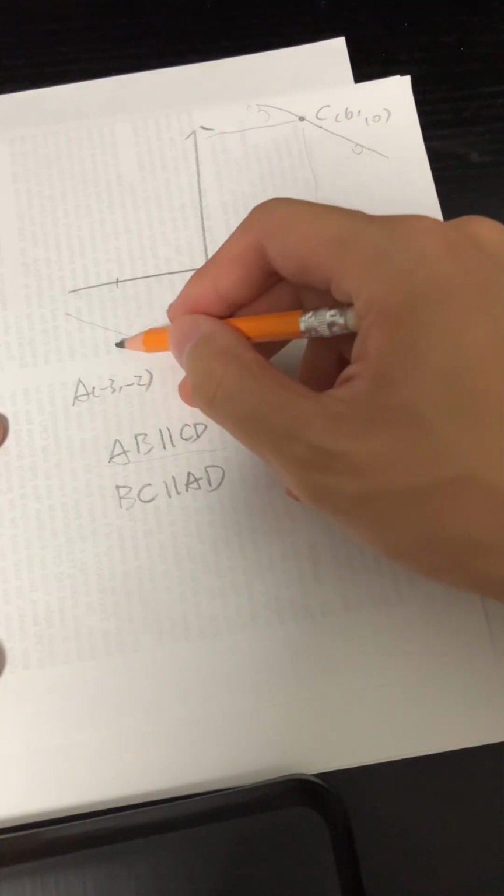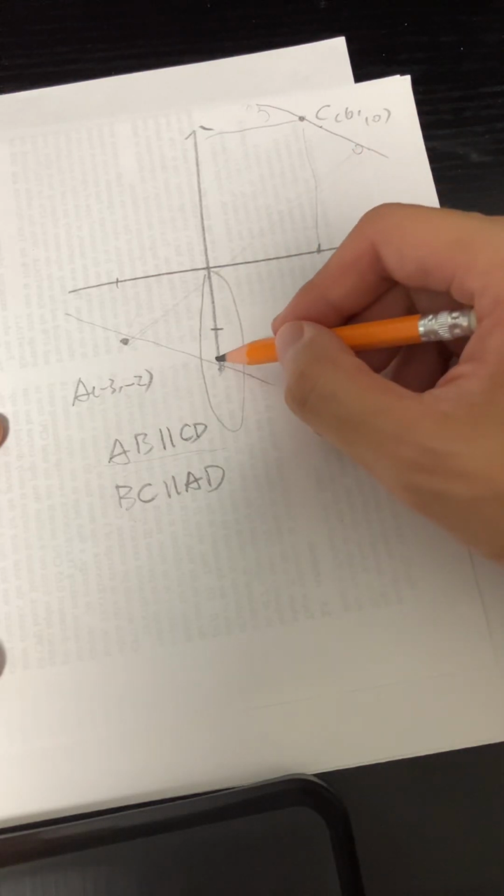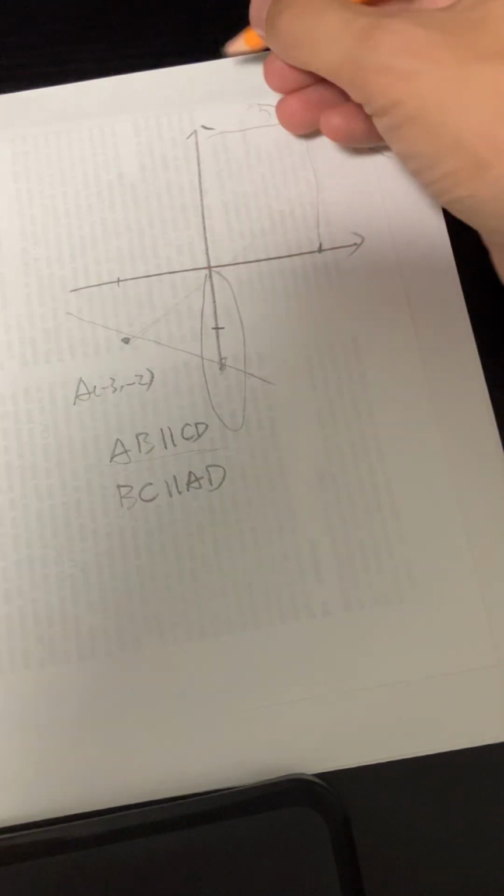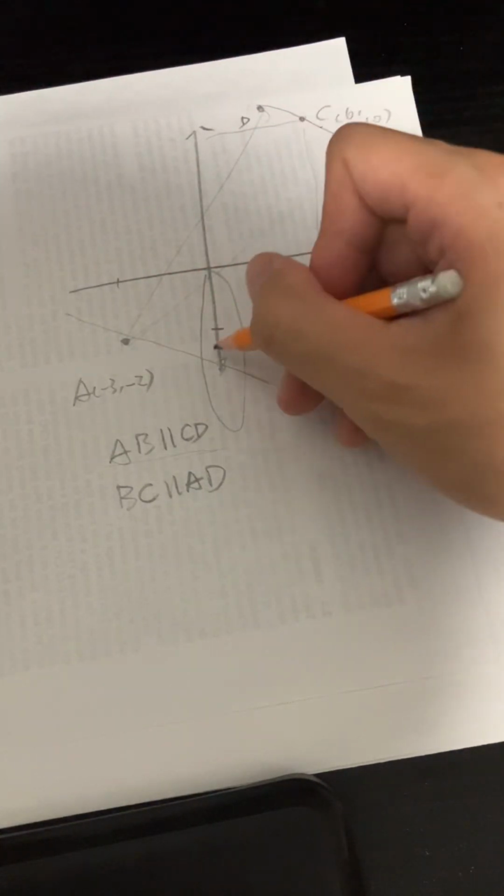If D is here, AD goes this way. If AD goes this way, then B is below AD and C is above AD, meaning AD and BC must cross. So this is not possible. D must come up here. And then we have something like this is D, we've got AD, and we've got BC.